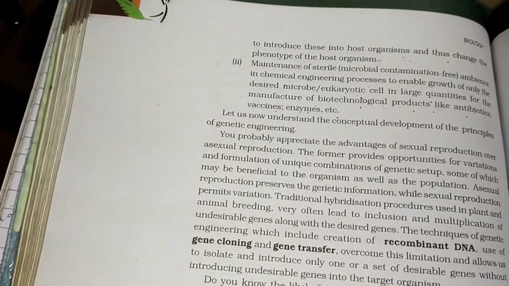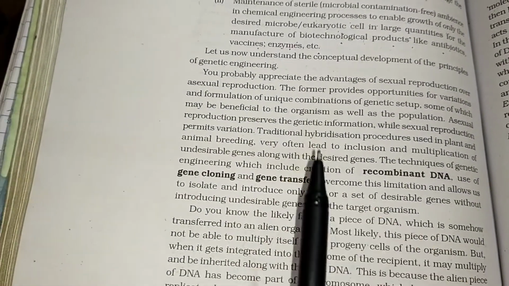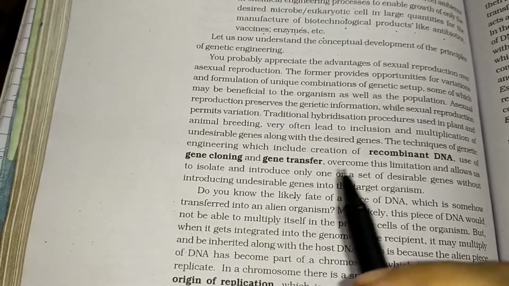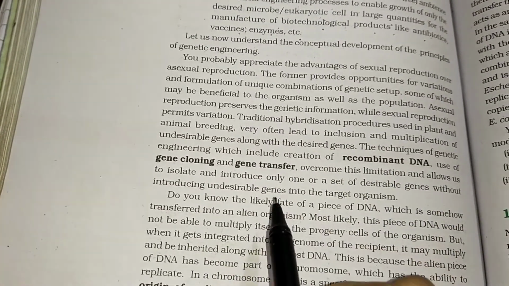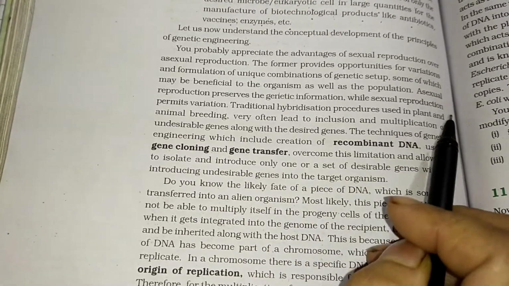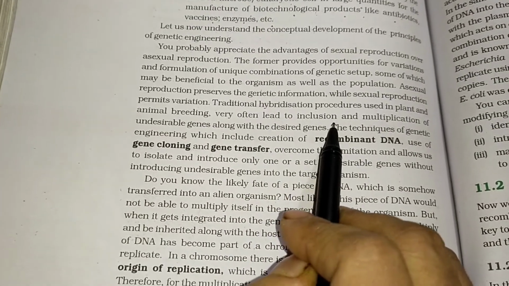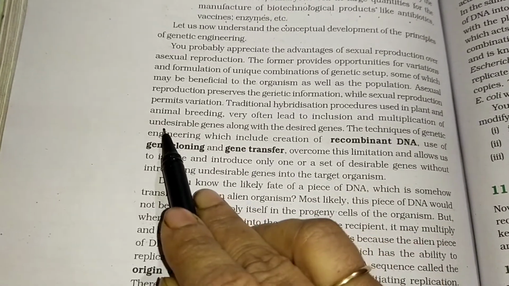That's all. Now we are coming to the conceptual development. What is the conceptual development? Now first one, the traditional hybridization procedure used in plant and animal breeding very often leads to the inclusion and multiplication of the undesirable gene.